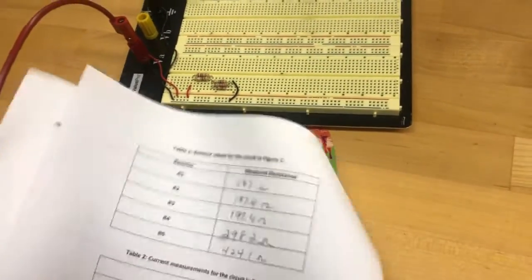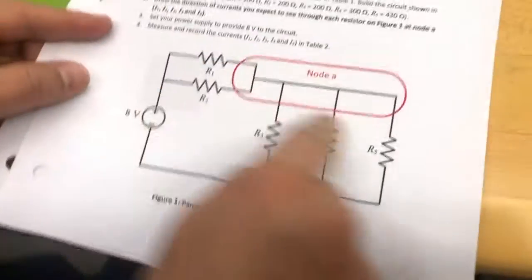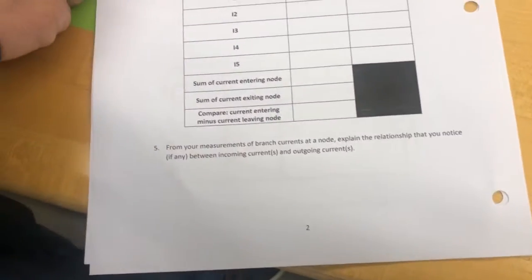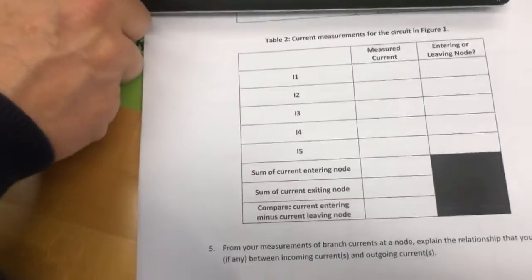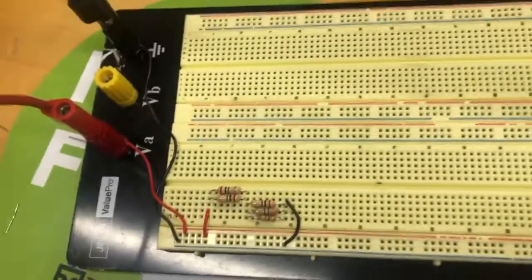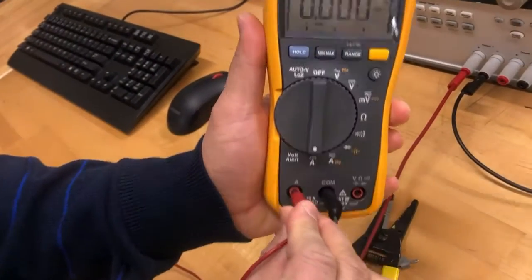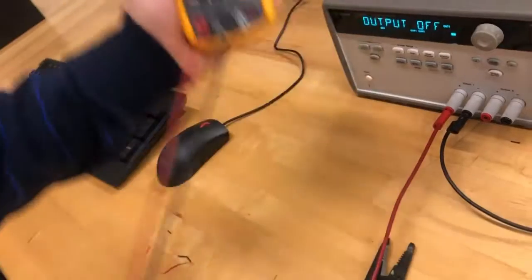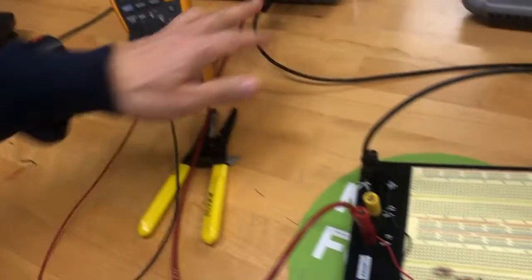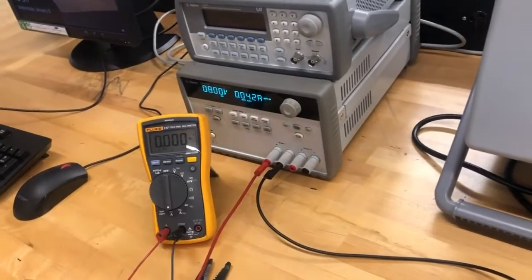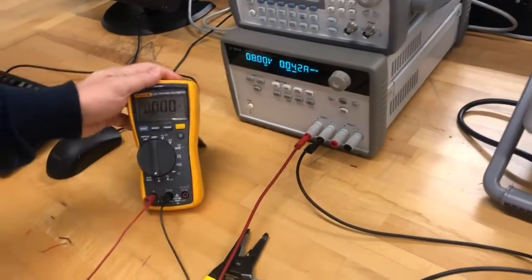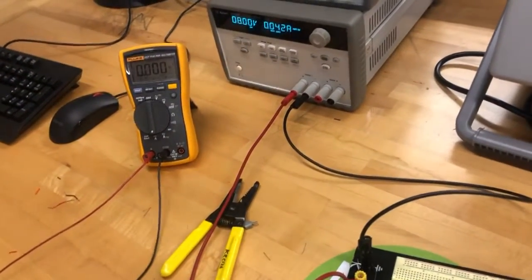So look back here. I1 is coming from here to this node. So I'm going to measure all the current in this node here. To do that, I'm going to basically disconnect one by one from here to measure the currents, right? So I have my meter over here, at the DC current measurement, and I'm going to take this one on, put it back here. So that's the DC current measurement, and I'm going to turn on my circuit, right? Circuit is on, 8 volts coming out, and there is 42 milliamps coming out from the power supply.